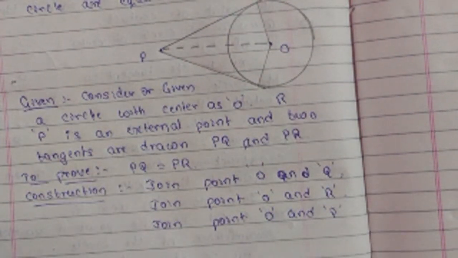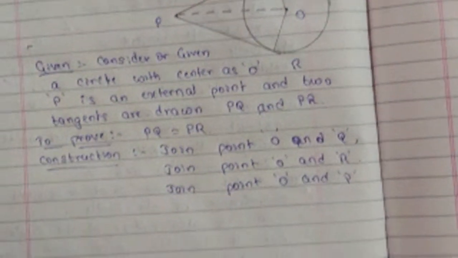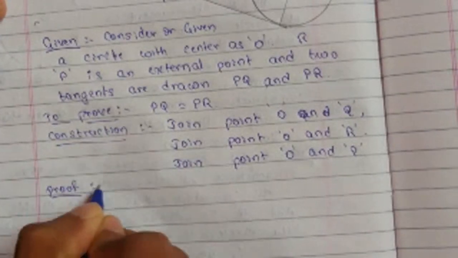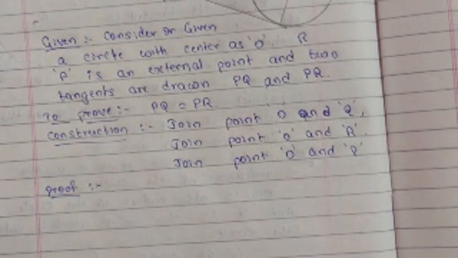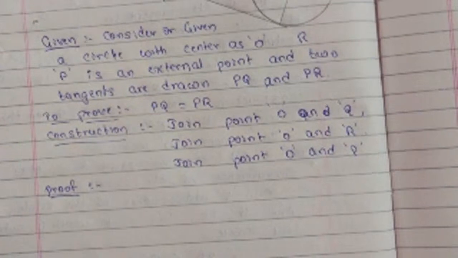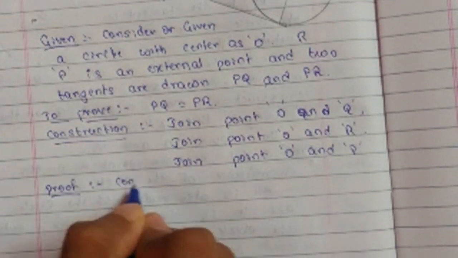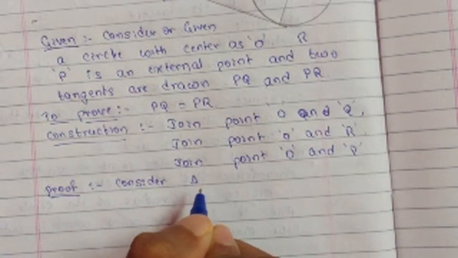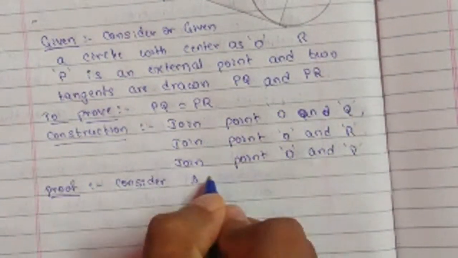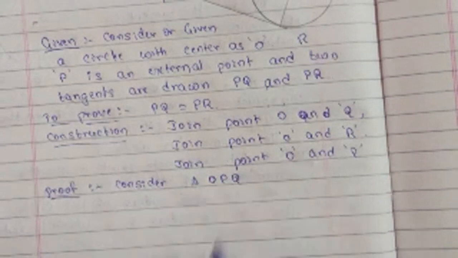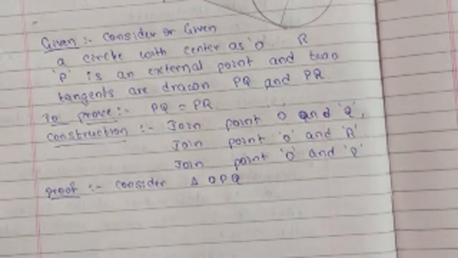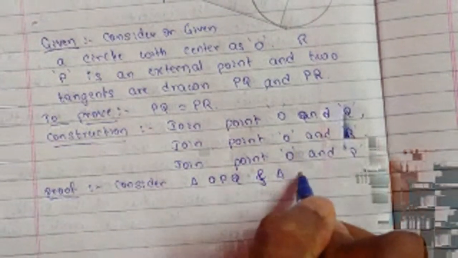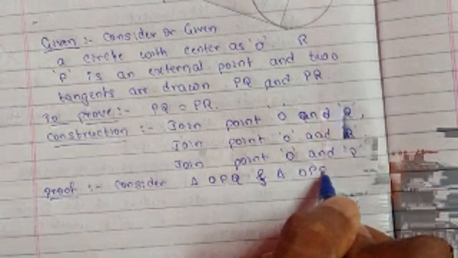Okay, next proof. Consider triangle OPQ and triangle OPR.